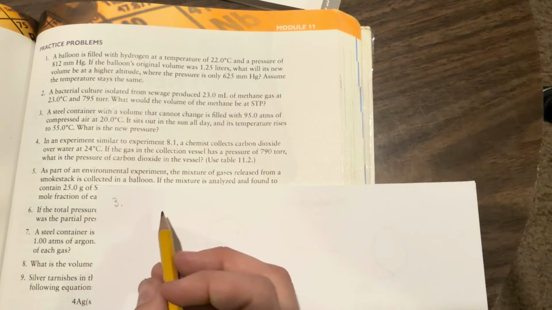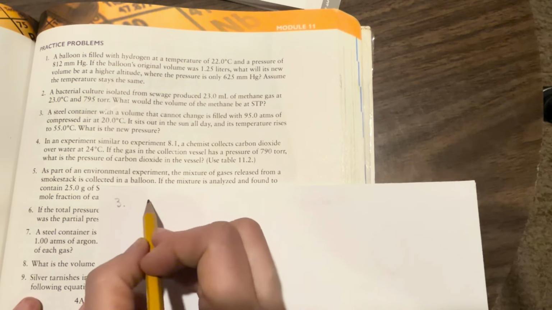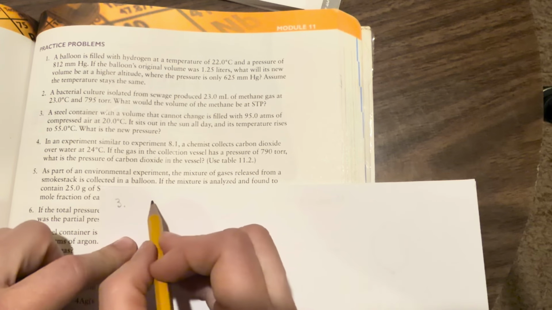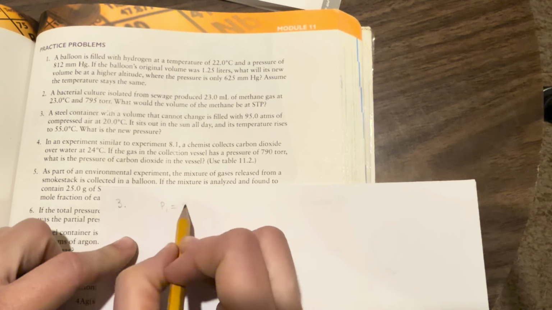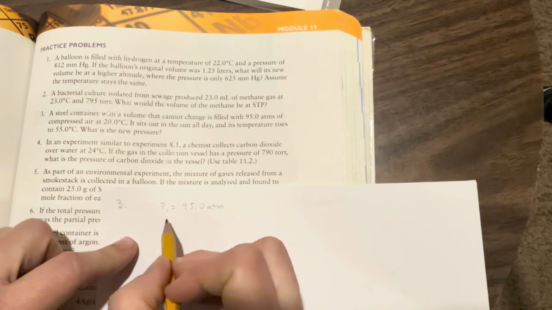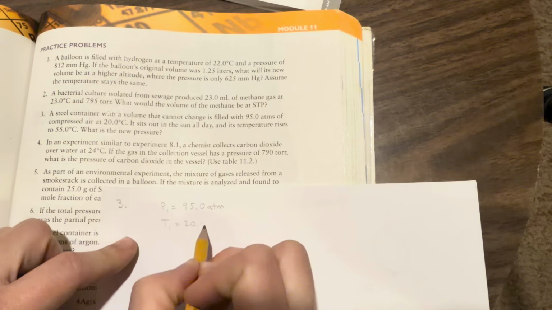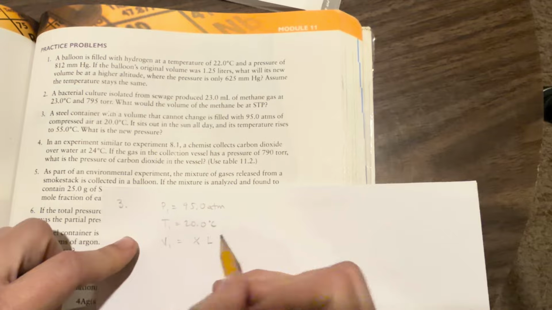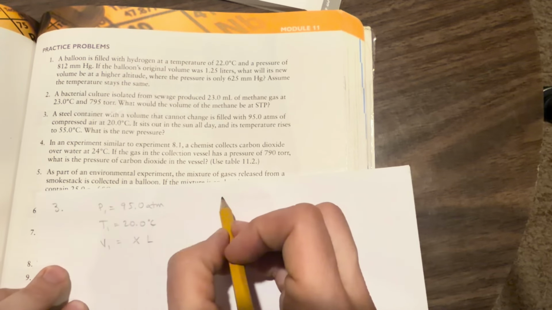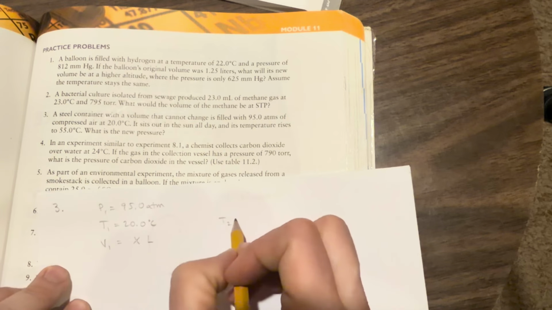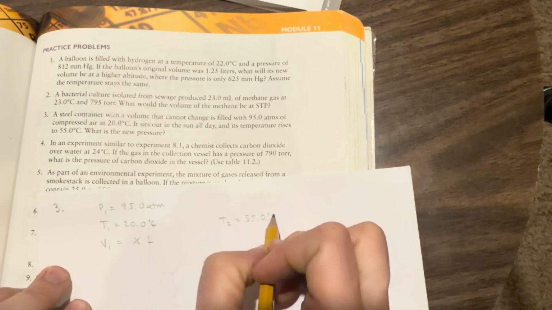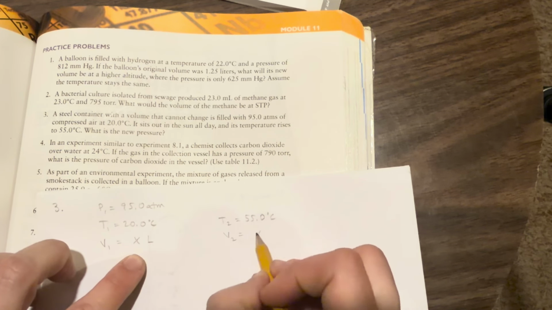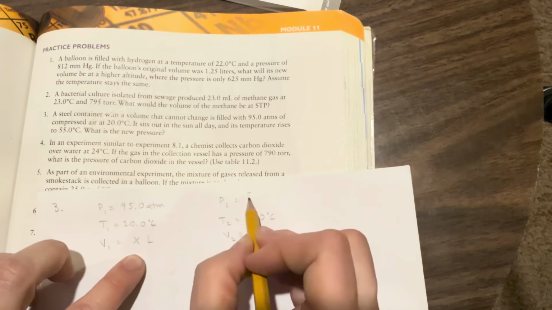It's another combined gas law problem, and now we're looking for pressure. So let's find out what P1, T1, all those are. We've got pressure 1 is 95.0 atms, and the temperature is 20.0 degrees Celsius. V1, we actually don't know. We can just call it X liters. And it sits out in the sun. The temperature rises to 55 degrees Celsius. The volume, V2, we don't know, but the volume was unchanging, so it's still X liters. What is the new pressure?